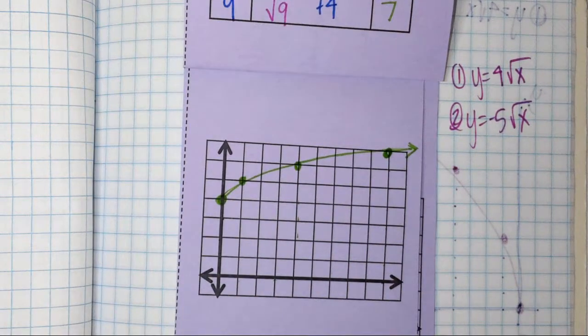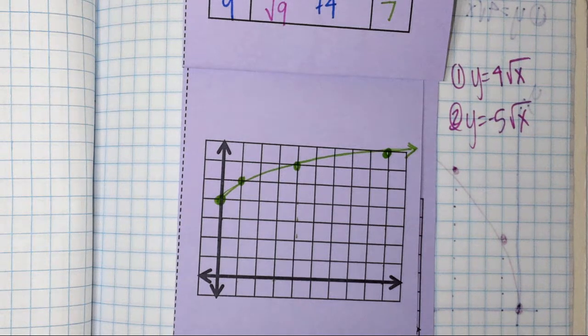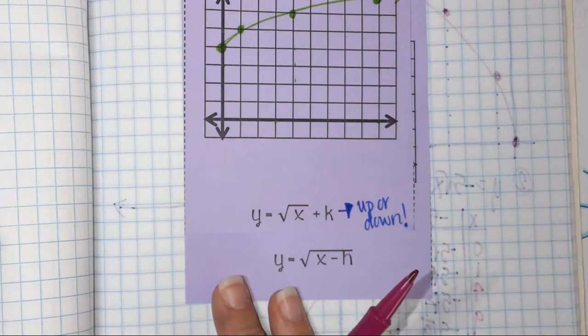Now, did this one stretch our parent function any, or did it just move everything up? It just moved everything up. And if I wanted to move it down, what would I do? Subtract. Fantastic. You ready to go to the next one? What do you think it's going to do when it's on the inside?